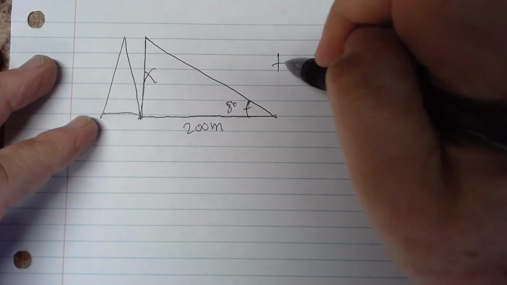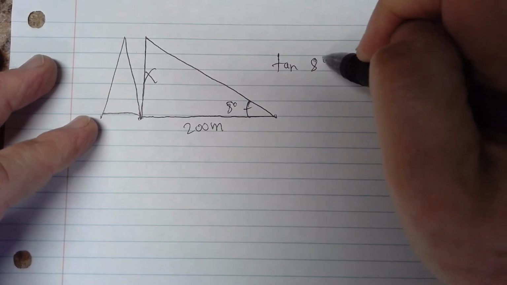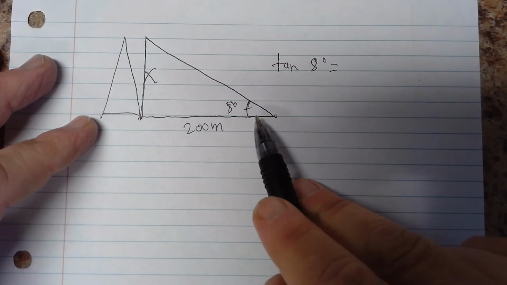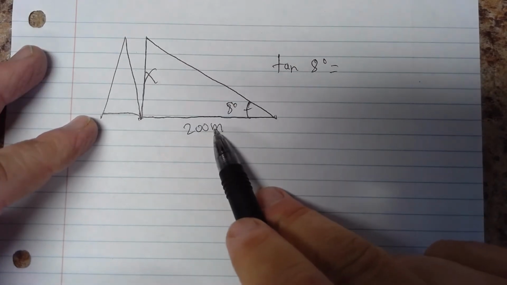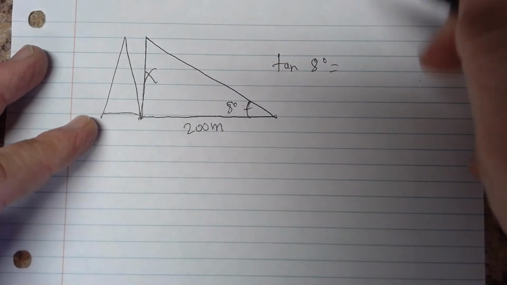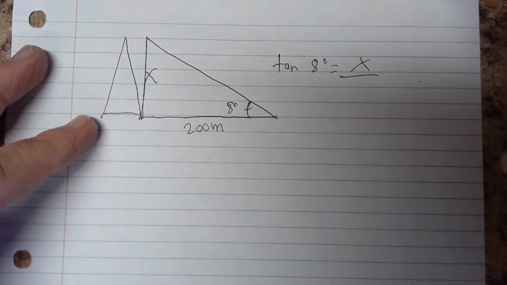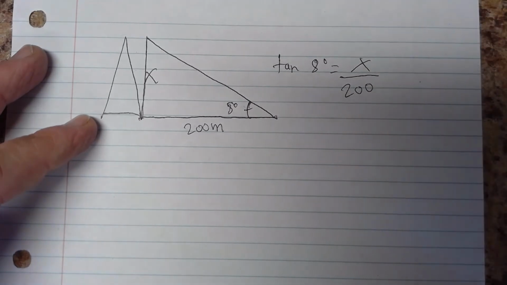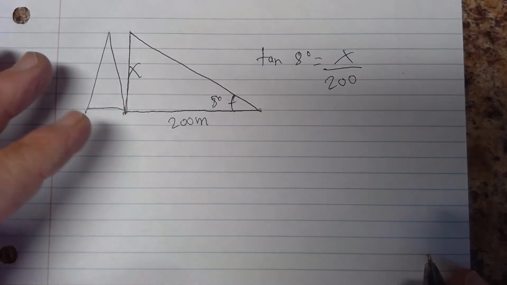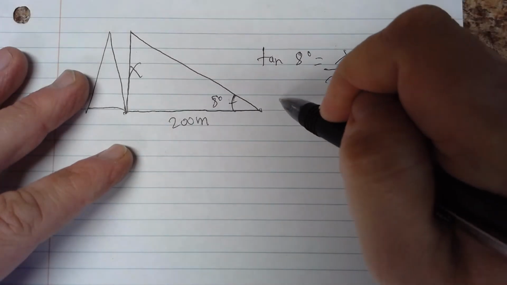Have an 8-degree angle, so obviously tangent of 8 degrees equals unknown side. Is that opposite or adjacent? The x is opposite, so it goes on top. And the known side of 200 is adjacent. Well, now you know you're multiplying because your unknown side is on top of your ratio.